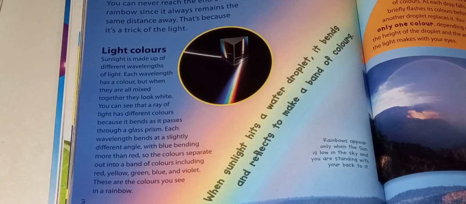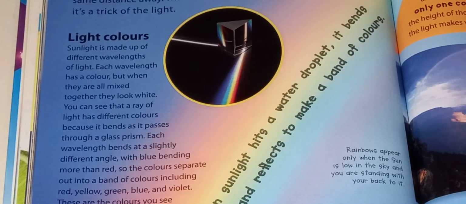When sunlight hits a water droplet, it bends and reflects to make a band of colors. Rainbows appear only when the sun is low in the sky and you are standing with your back to it.